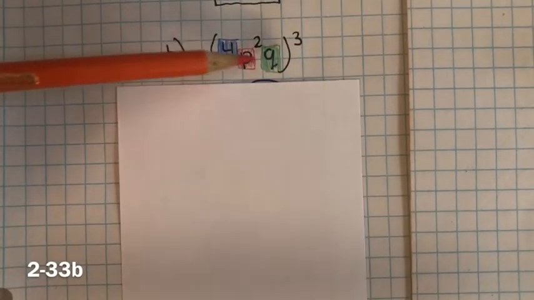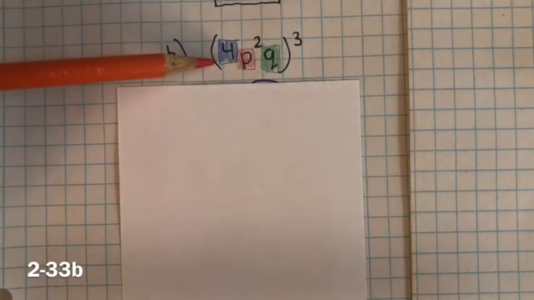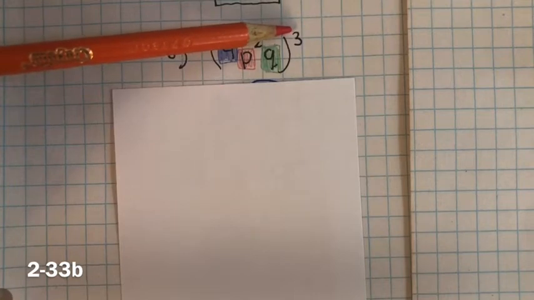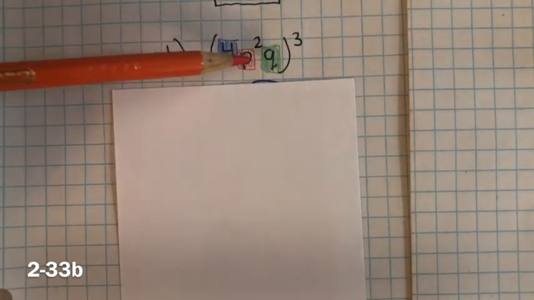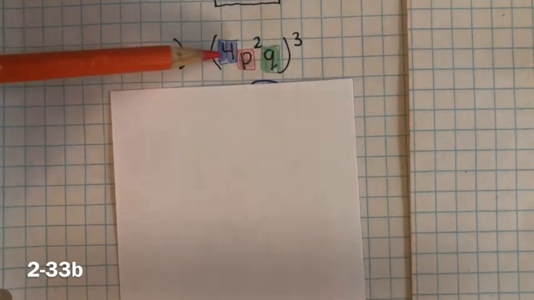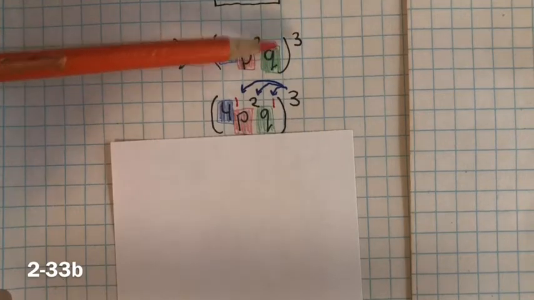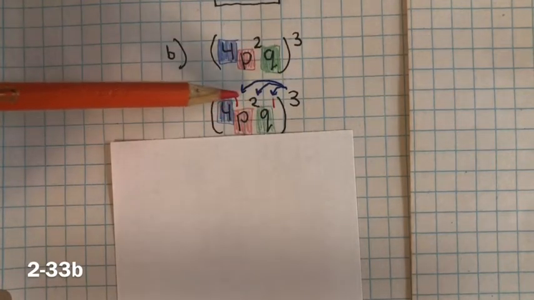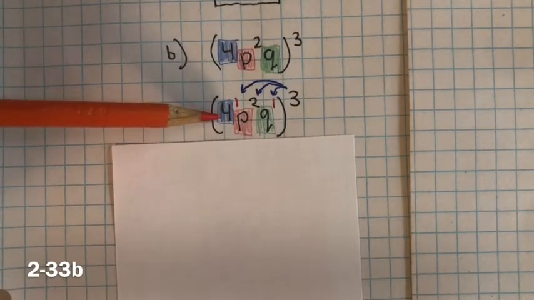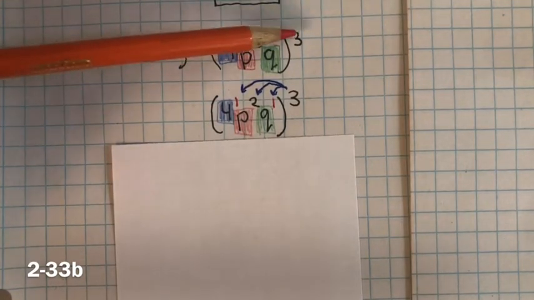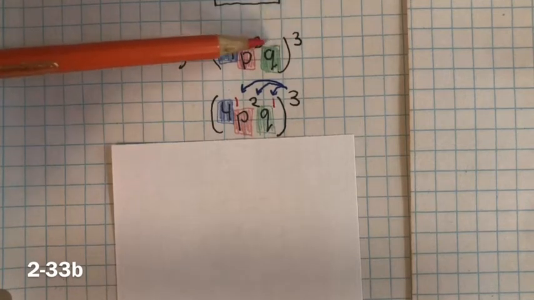There's nothing to simplify within the parentheses. So we now need to distribute this exponent, 3, to each of these 3 terms. Well, we have 4, and 4 could be written as 4 to the first power. Same with q to the first power, because anything to the first power is itself. And when you're multiplying an exponent to an exponent, a power to a power, it's multiplying.